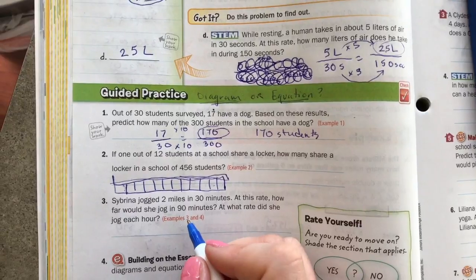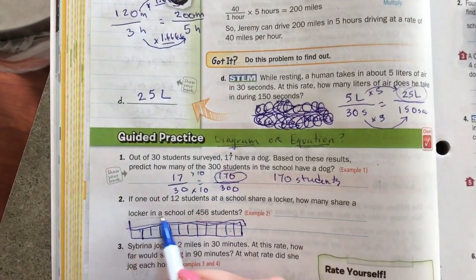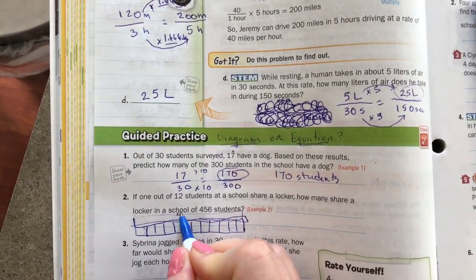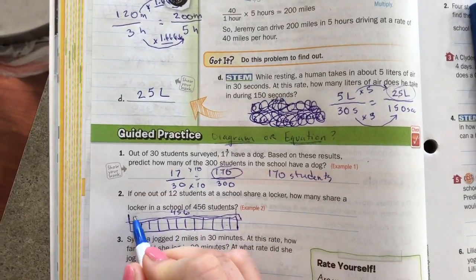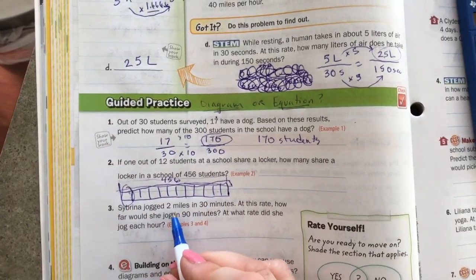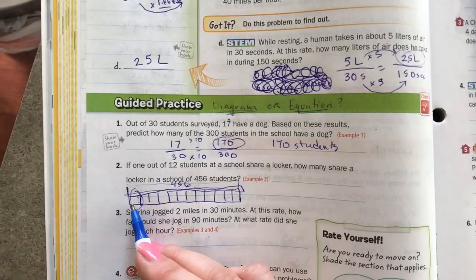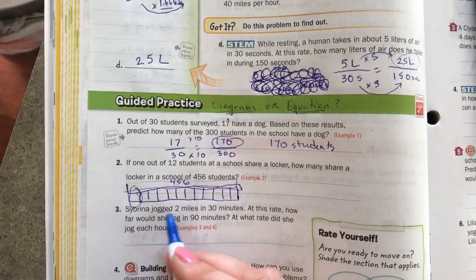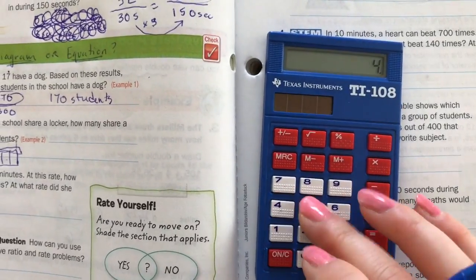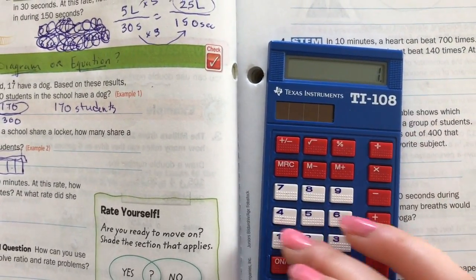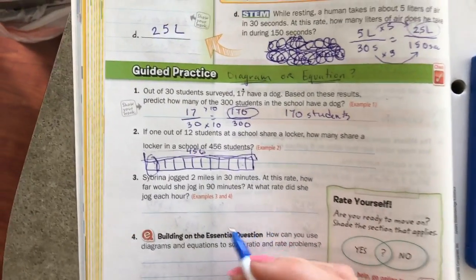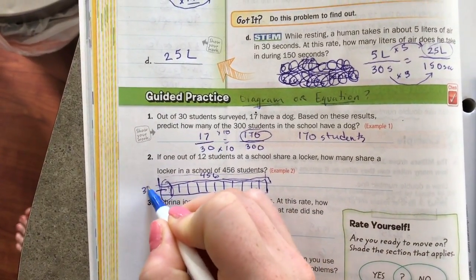All right, I have 12 sections. This whole thing as a total is supposed to be 456 students. And 1 out of those 12 sections is what I'm looking for. So what if I just divide 456 by 12? 456 divided by 12 is 38. So there's my answer right there.